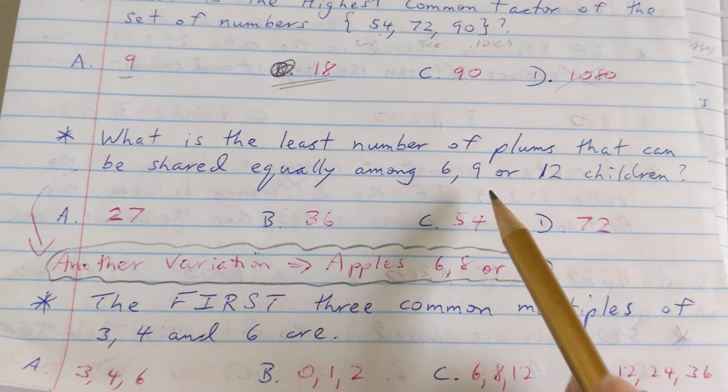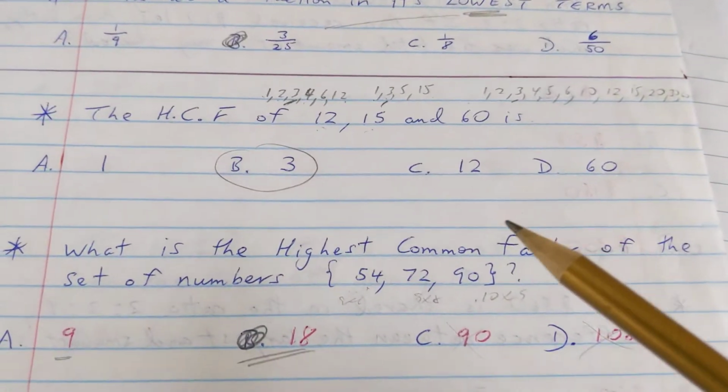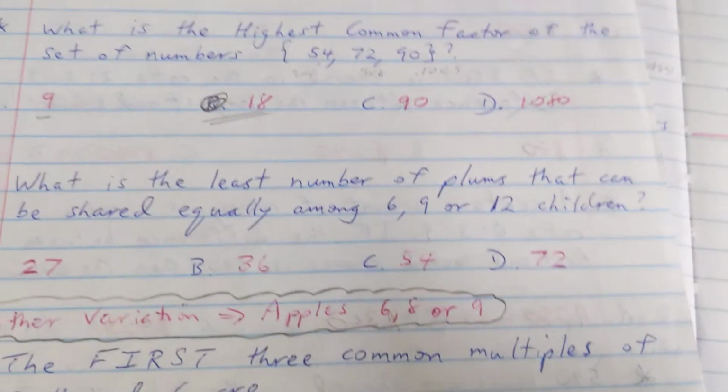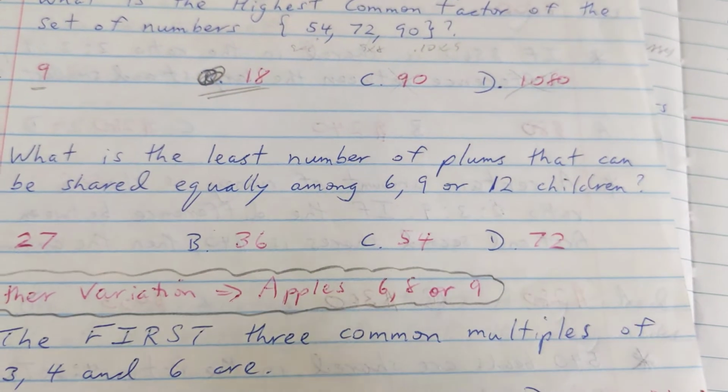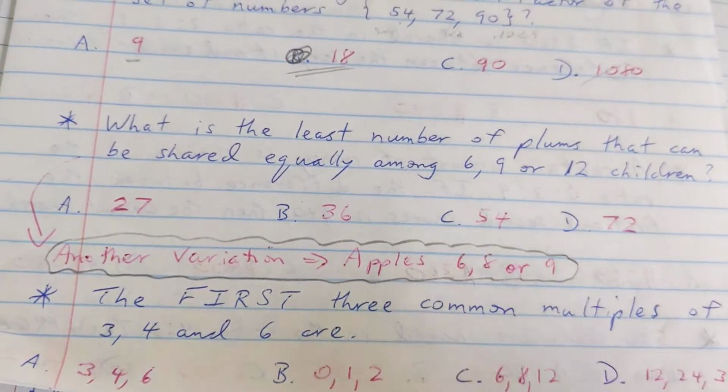I want a number that 6, 9, and 12 could go into, so it will be bigger than the numbers. For LCM, HCF will be smaller than the numbers we start off with. LCM will be bigger than the numbers we start off with. So instead of going through the long way, you could just try it in the answers.